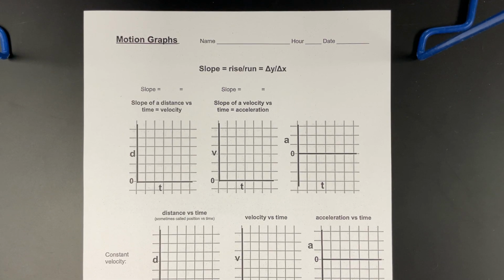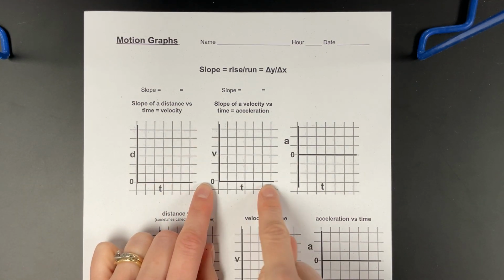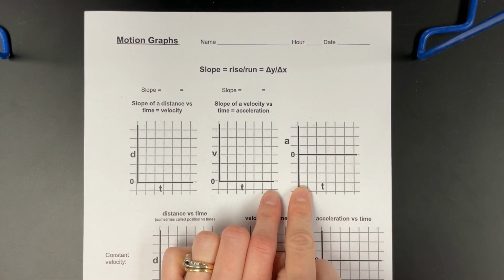Graphs that we're looking at. So we have looked at distance versus time graphs. We saw one speed versus time graph on that drone thing. We've not looked at any acceleration graphs. But here we've got distance versus time. We've got velocity versus time, which is going to be the same as any speed, and acceleration.